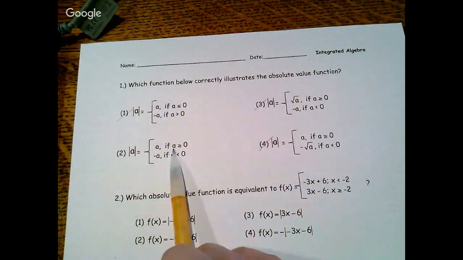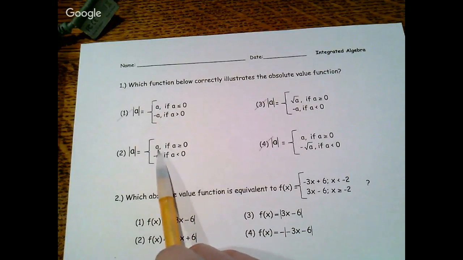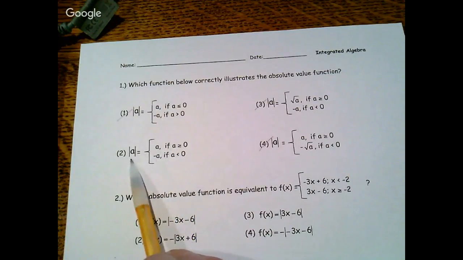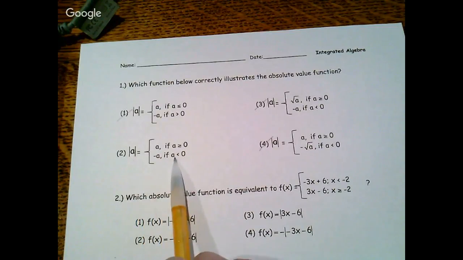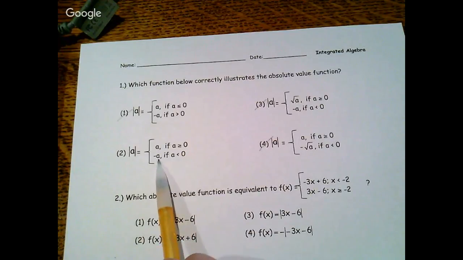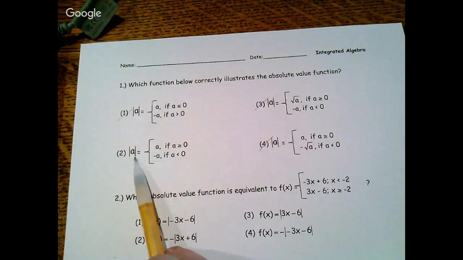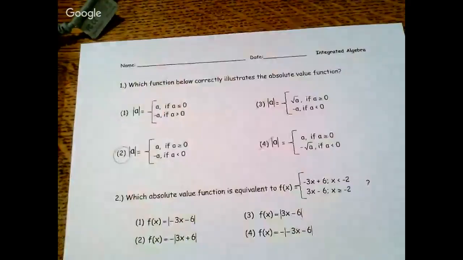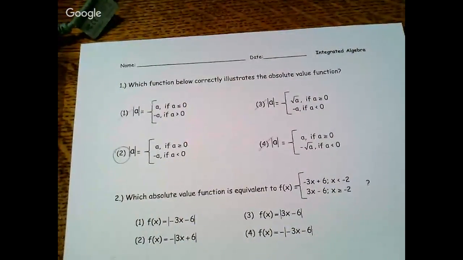Let's look at this one. This says for all a greater than or equal to 0, let's say 1. That means if a is 1, the absolute value of a is 1. That makes sense. Okay, let's try one for this one. This says when a is less than 0, let's say -2, it takes -2 and multiplies it by -1, which gives me a +2, which is what the absolute value of -2 is. So I know that 2 is my correct answer.